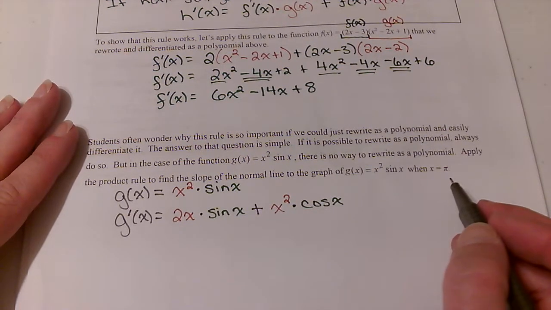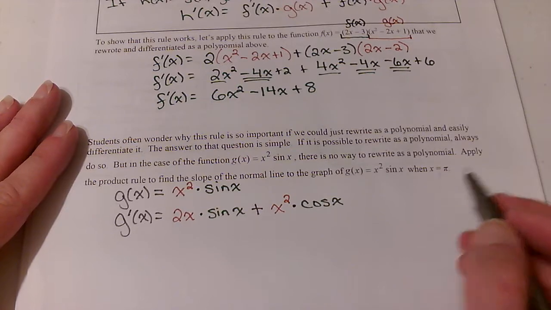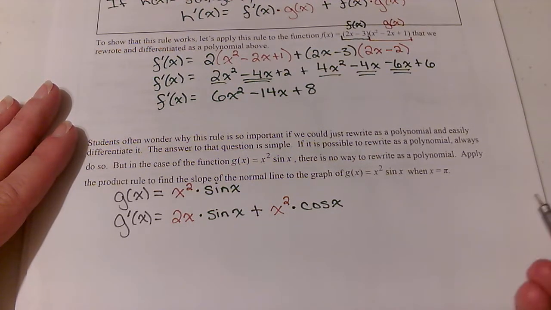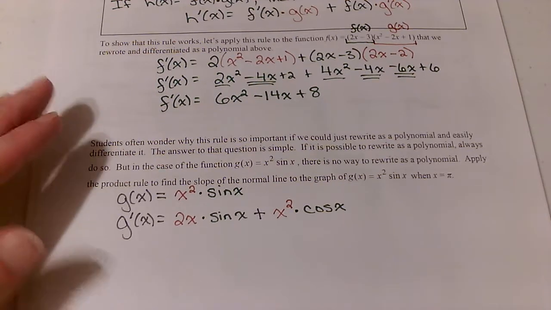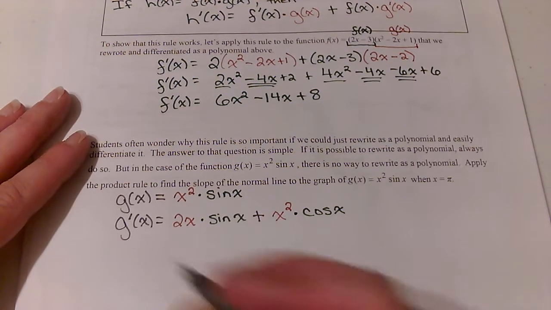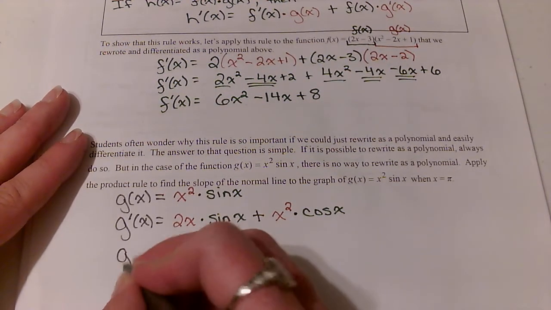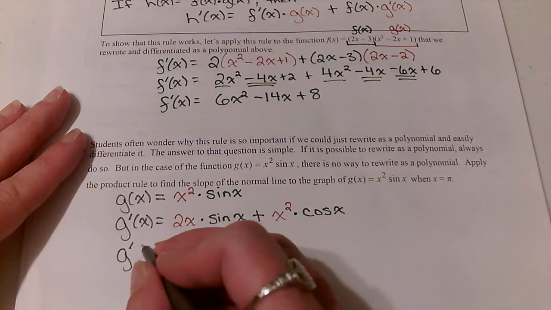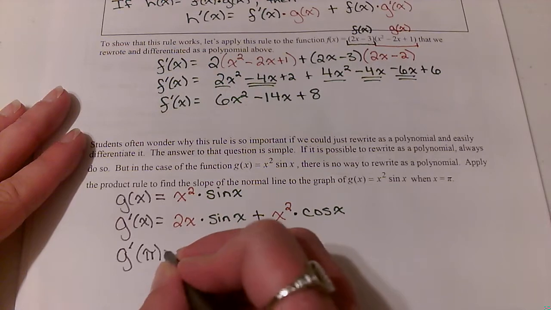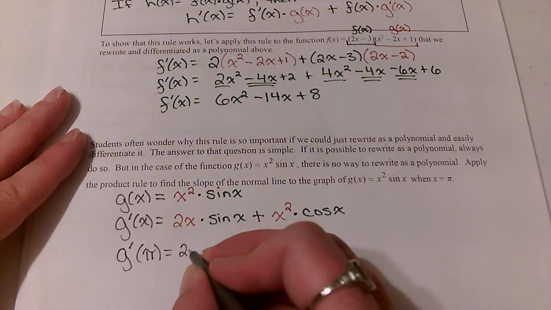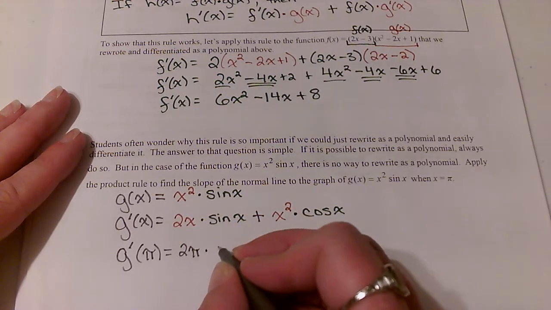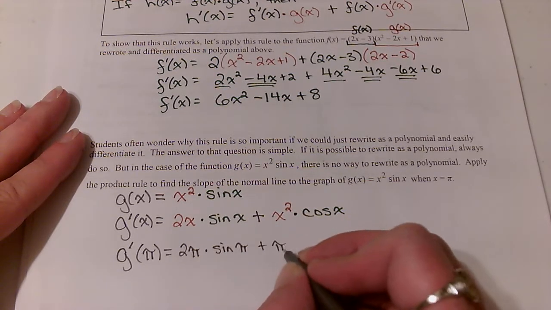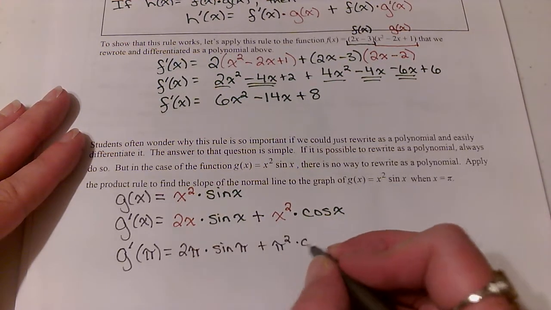Well, great. Normal, that's perpendicular to the tangent. So I need to find the slope of the tangent line. Well, the slope of the tangent line is found by g prime evaluated at that x value. So I need to plug in pi. So that's 2 pi times the sine of pi plus pi squared times cosine pi.